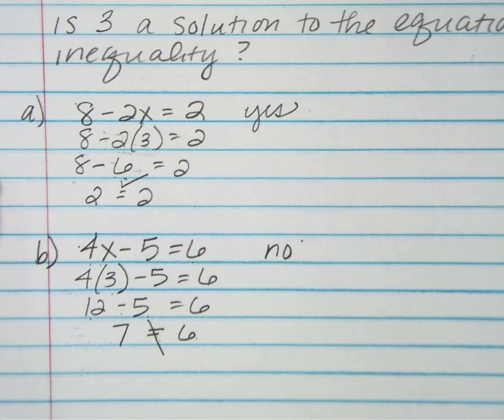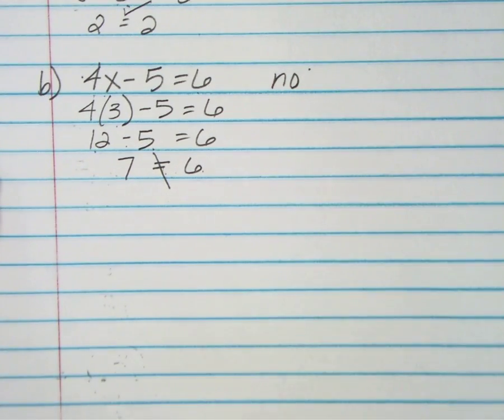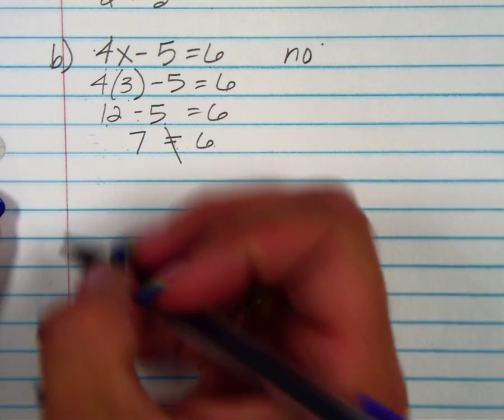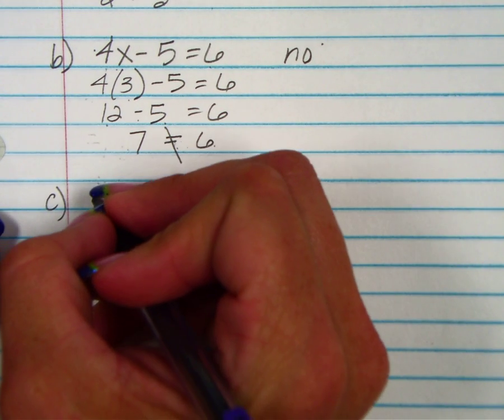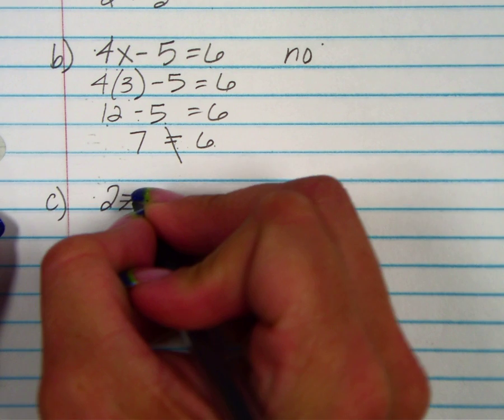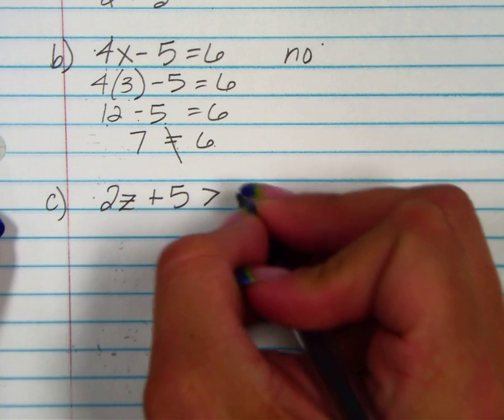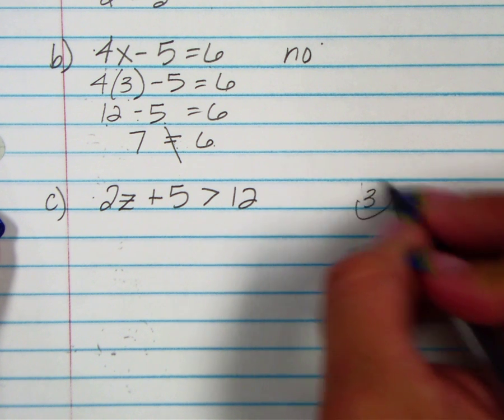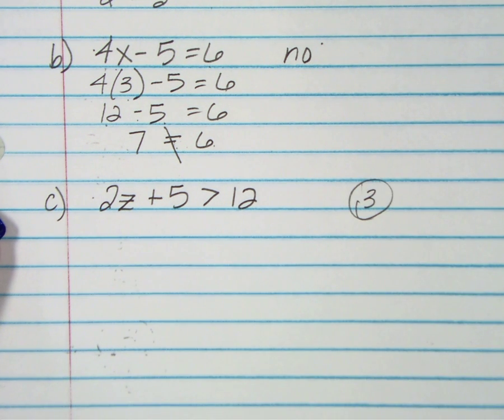Okay? Now we can do the same thing with our inequalities. So these were all equations. They had equal signs. But we can test inequalities the same way. So with example C, we have 2z plus 5 is greater than 12. And again, remember, I'm testing the number 3. Is 3 a solution to this inequality?